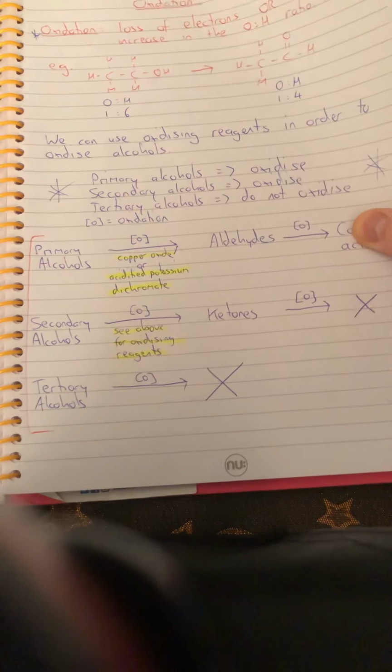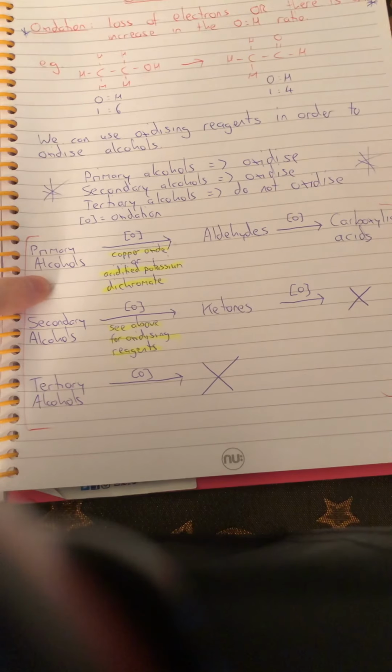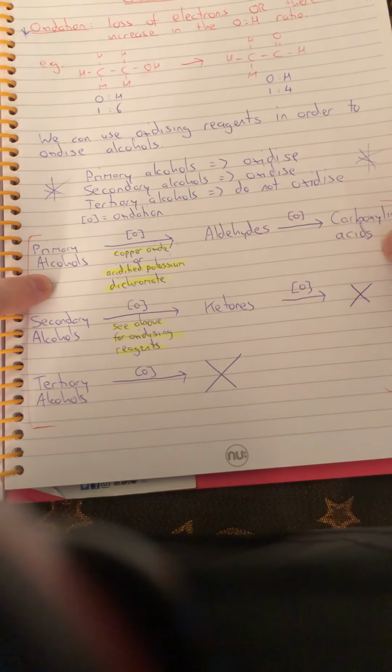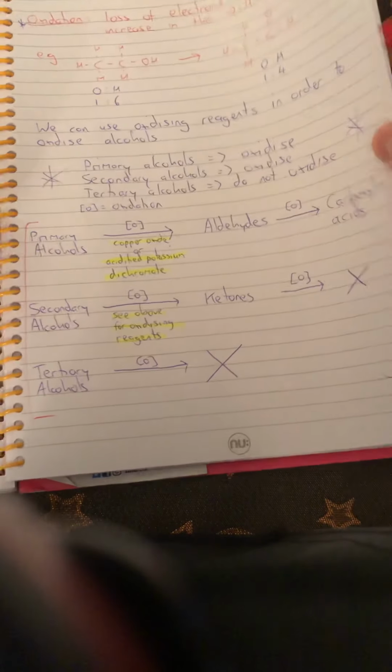We know it's an alcohol because it contains the hydroxyl group. We know it's primary because the carbon that's attached to the hydroxyl group is attached to one other carbon. So this is a primary alcohol. Now, if we go back, primary alcohols oxidize into aldehydes and then carboxylic acids.